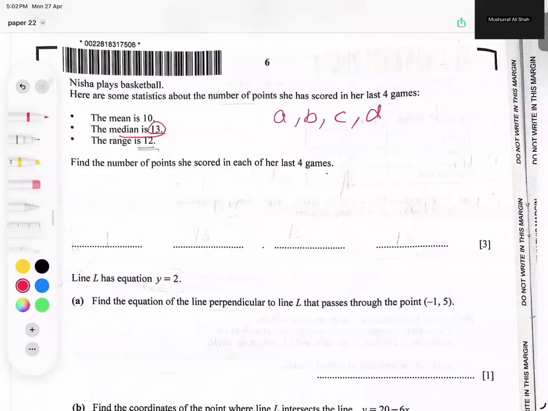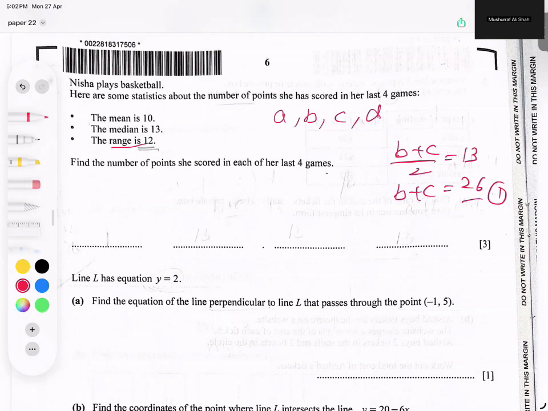Median is 13. So median is 13 means the average of these two middle values is 13. So I can say easily B plus C divided by 2 equal to 13, or multiply by 2, so B plus C equal to 26. So we can get one equation from here. Range is 12. Range means the highest value minus the lowest value. So D minus A is equal to 12 because range is given.